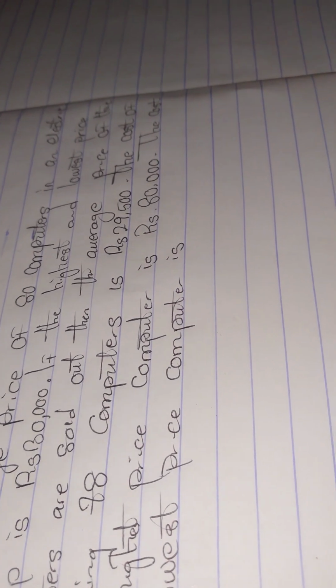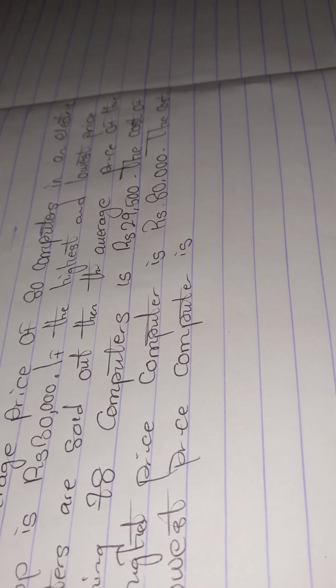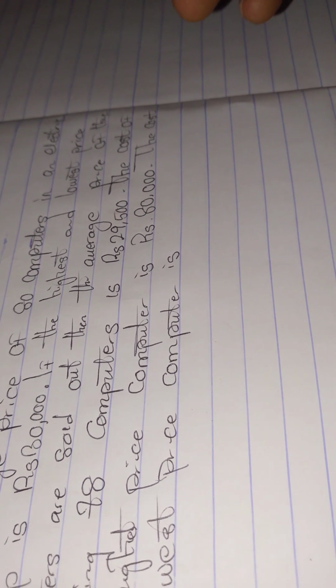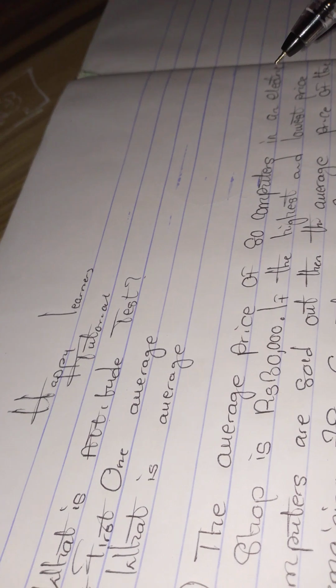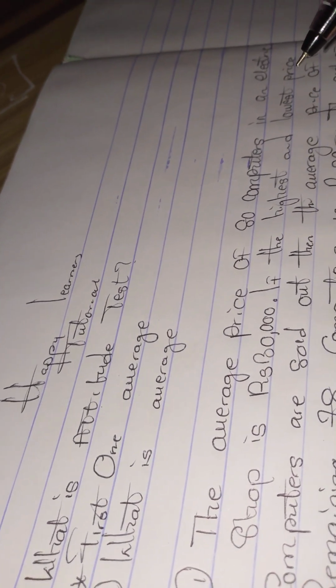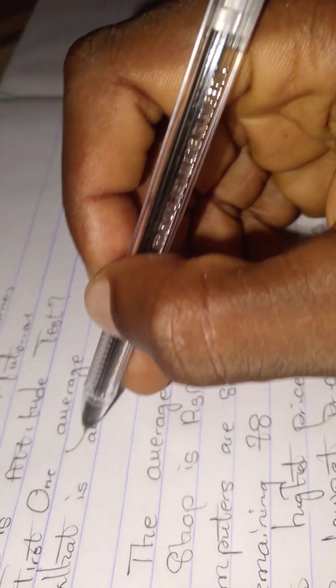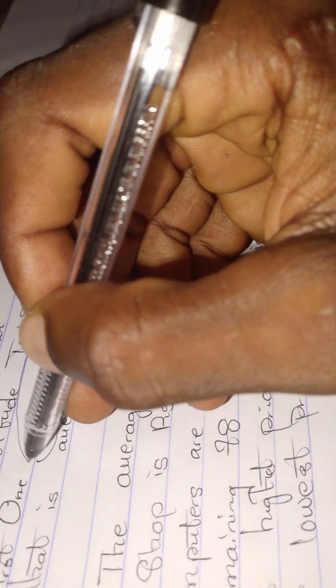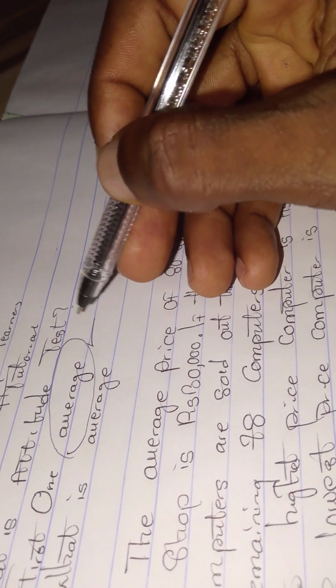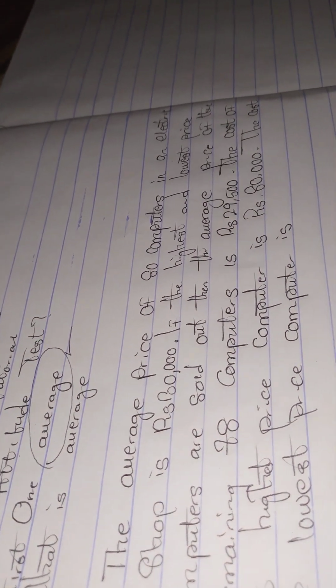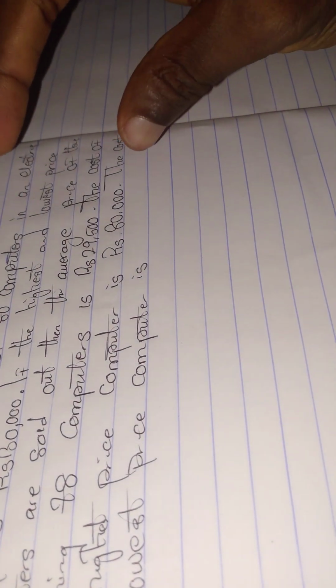Okay, now like I said, the first thing we will be doing is average. So the first thing we're doing is average. Now, if you have gotten a light of what average is, then we work on an example.